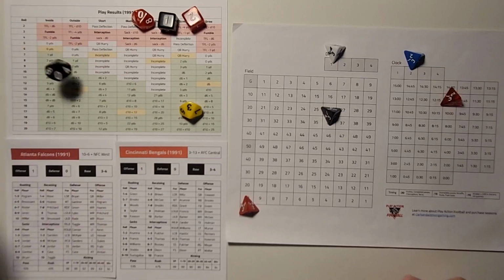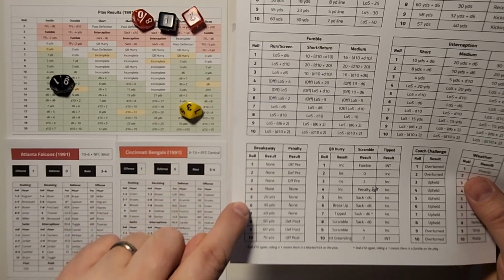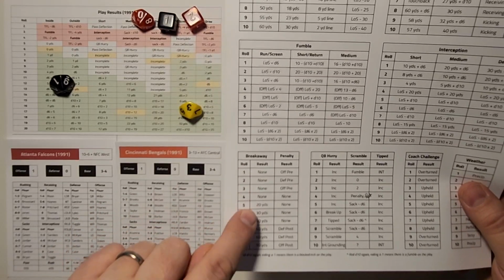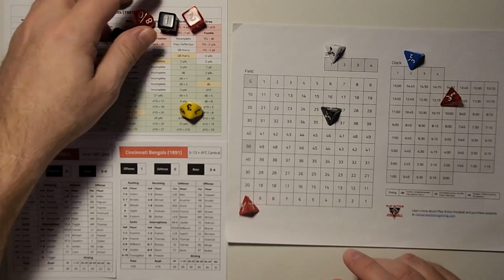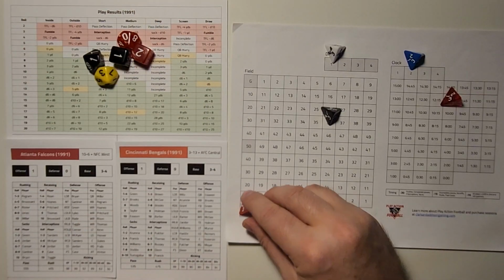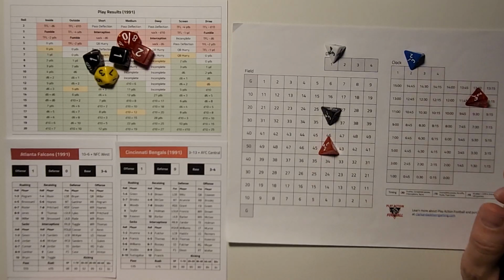Now let's roll to see if there's a breakaway on the play. There's not. So you roll off of the breakaway chart. 1 to 4 is no breakaway. 5 to 10, you add the whatever yardage. So no breakaway on the play as the defense holds and gets them in the defensive backfield, but not before, who is that? Pegram? Not before Pegram goes for 16 yards.